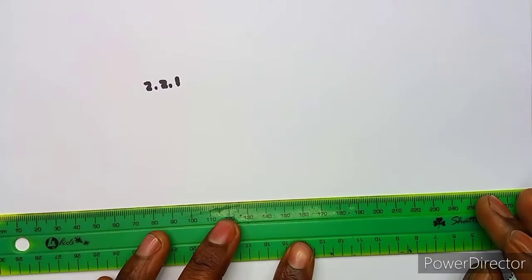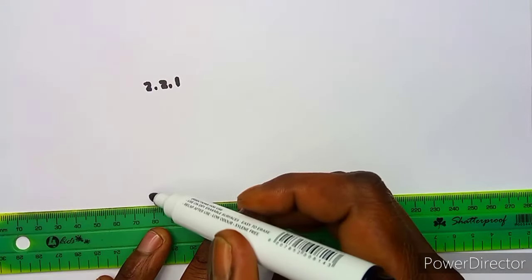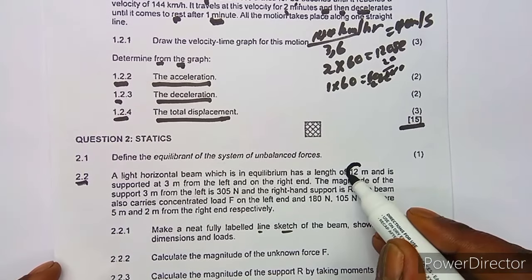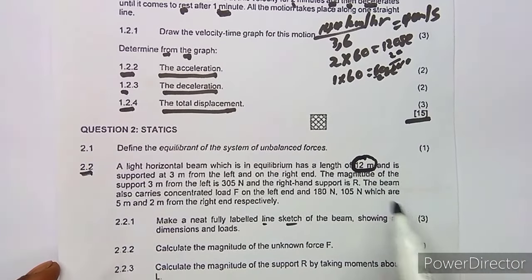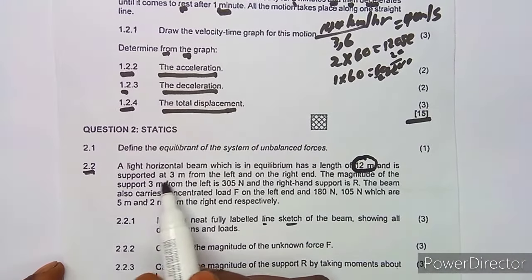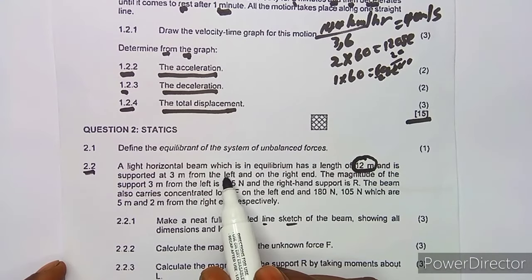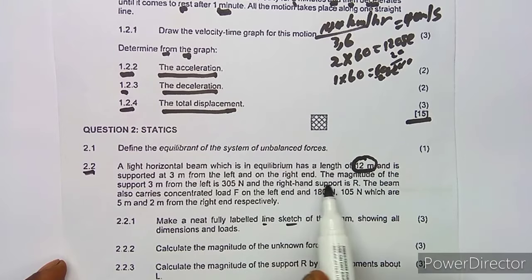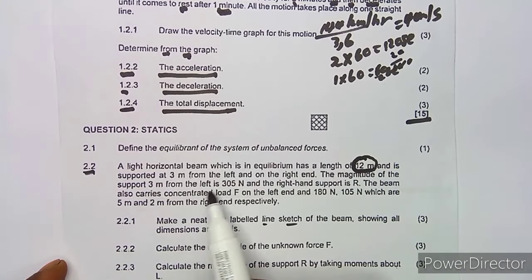So this is what you're going to have on our sketch here. This line is 12 meters, like we are told. We've got a length of 12 meters here, and it is supported 3 meters from the left end.